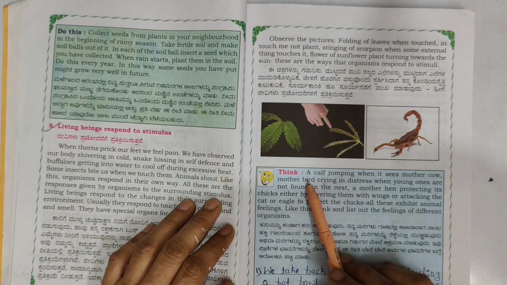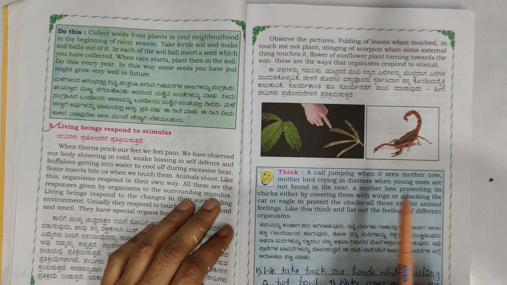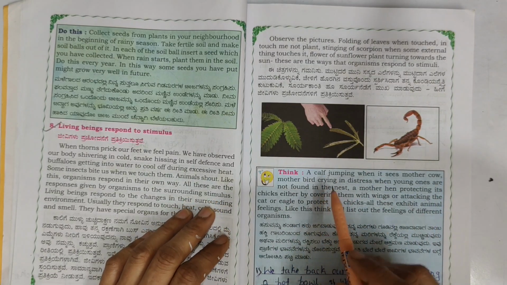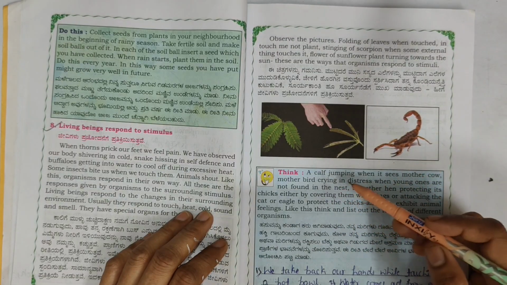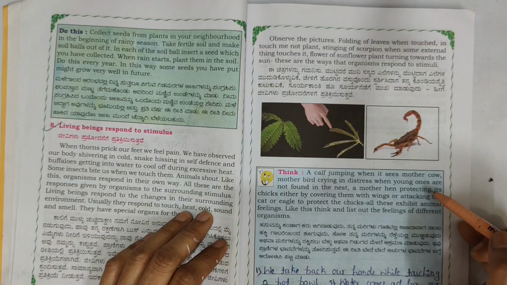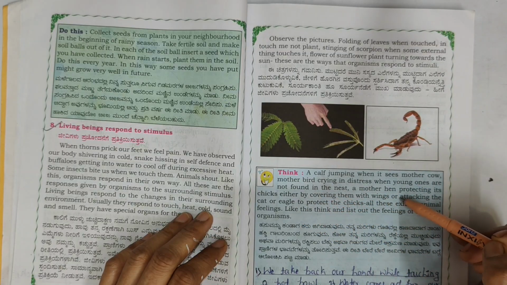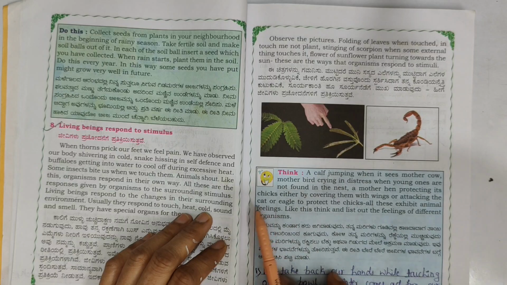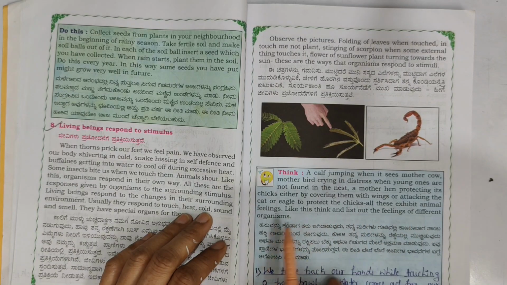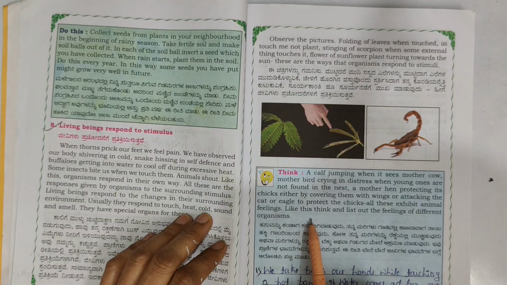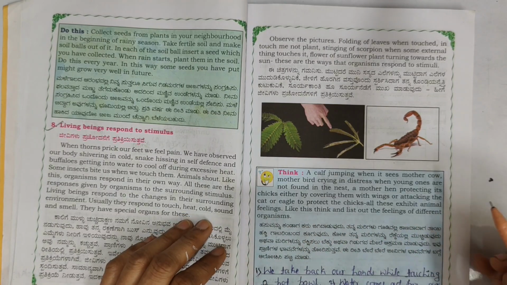In this column, a calf jumping when it sees mother cow, mother bird crying in distress when young ones are not found in the nest, a mother hen protecting its chicks either by covering them with wings or attacking the cat or eagle to protect the chicks. All these exhibit animal feelings. Like this, think and list out the feelings of different organisms.